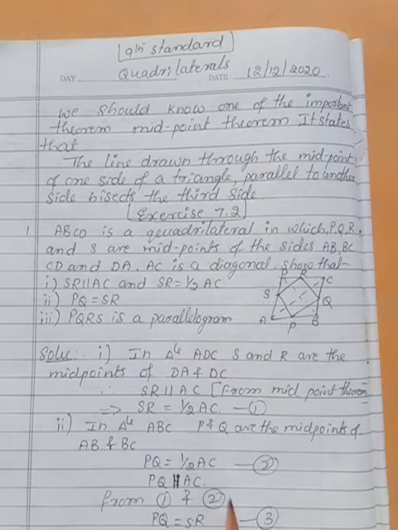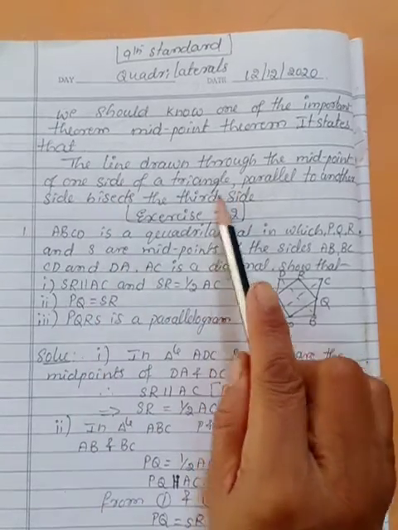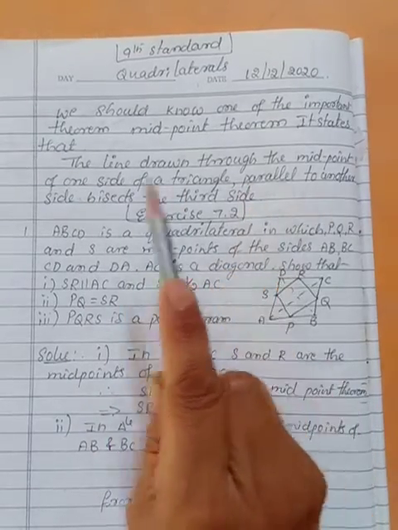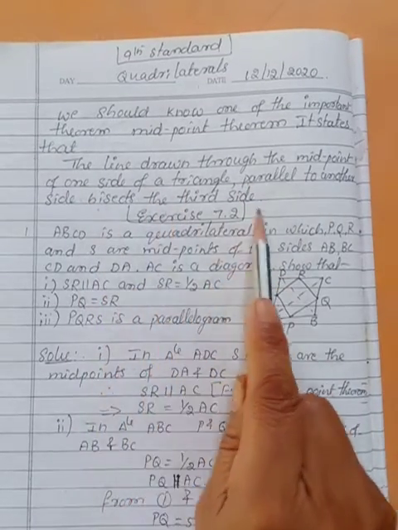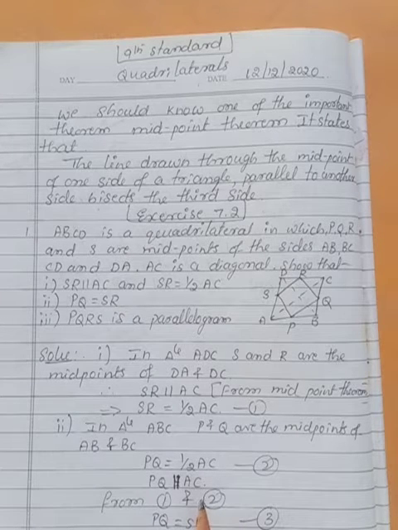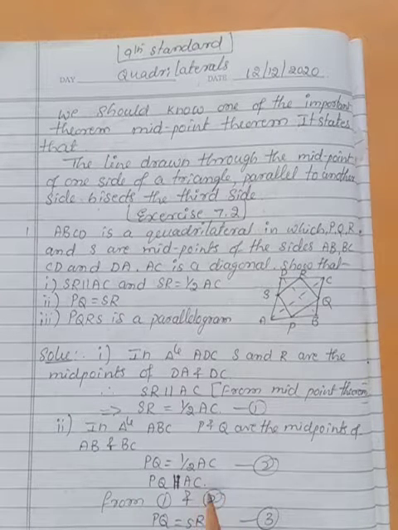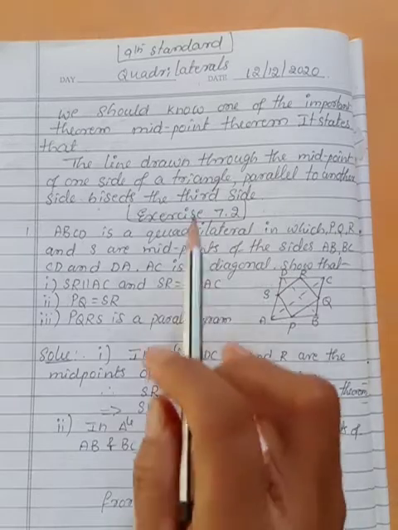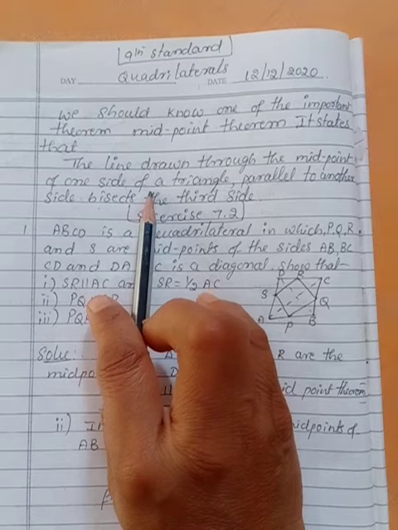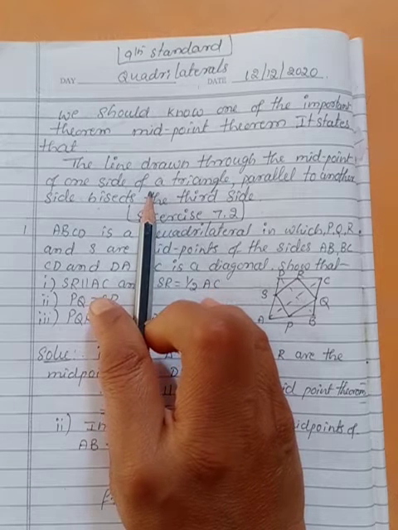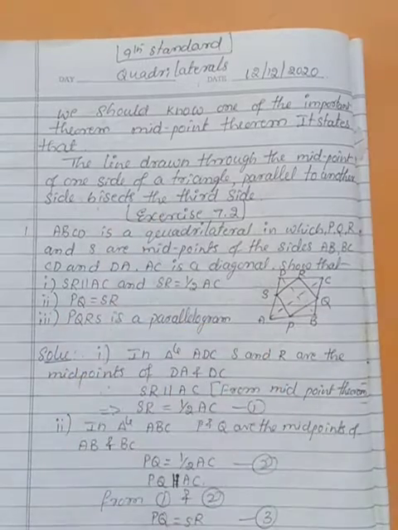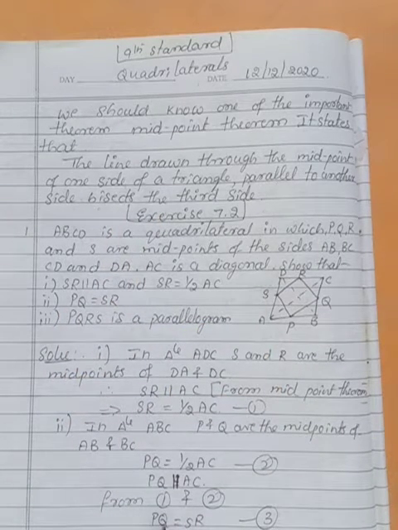It says that the line drawn through the midpoint of one side of a triangle parallel to another side bisects the third side. So we have to draw a line through the midpoint of one side. It will be parallel to the other side and it bisects the third side.